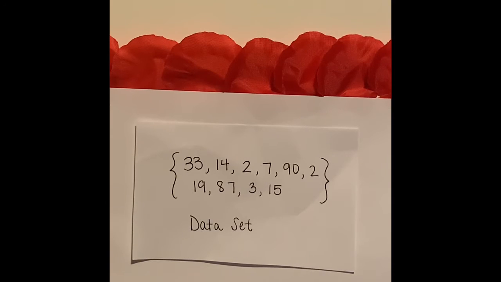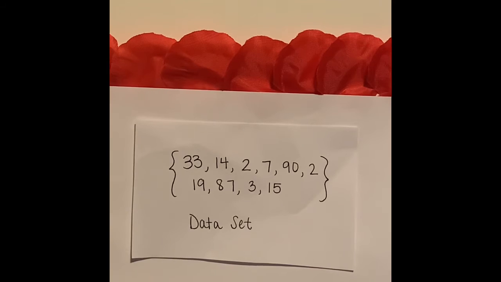After you do that, you simply find the middle number by canceling off the numbers on your edges. Now, if you come to 2 numbers in the middle, you're going to find the average of those 2 numbers, which means you have to add them, and then divide by 2. But if you have an odd number in the data set, you simply go to the middle number once you order them least to greatest.